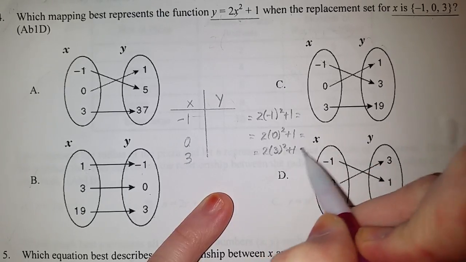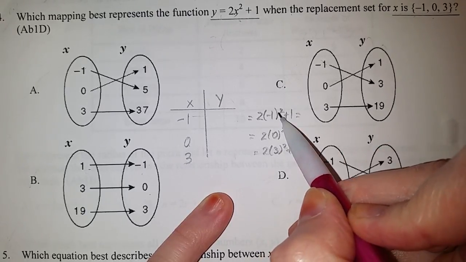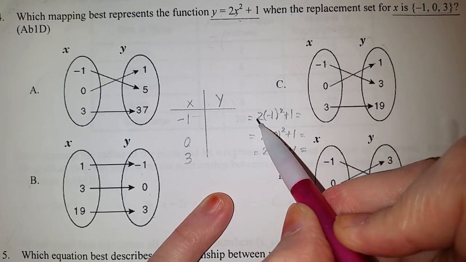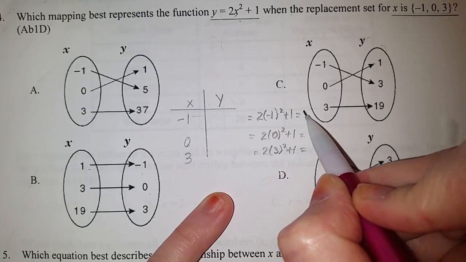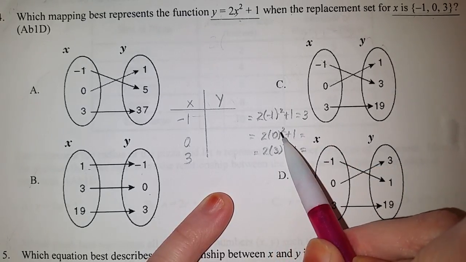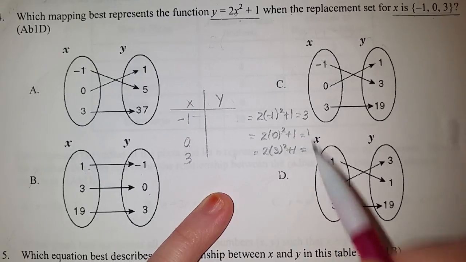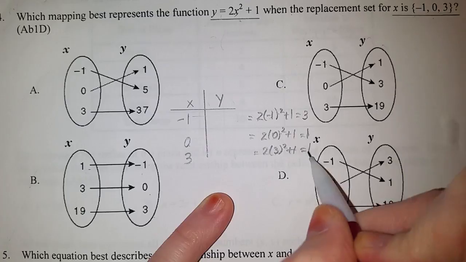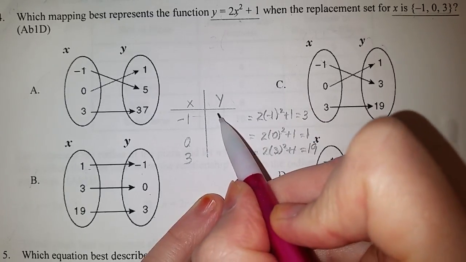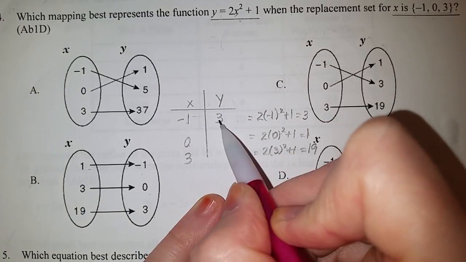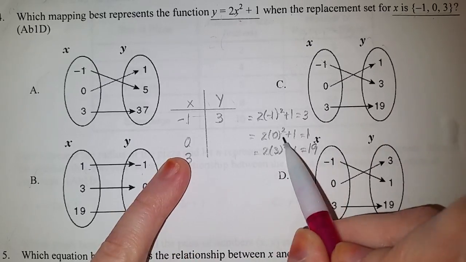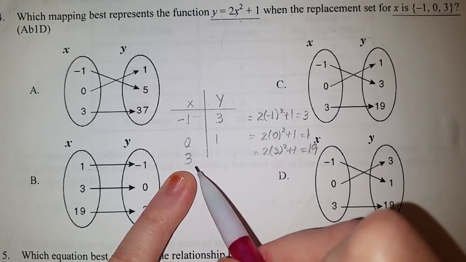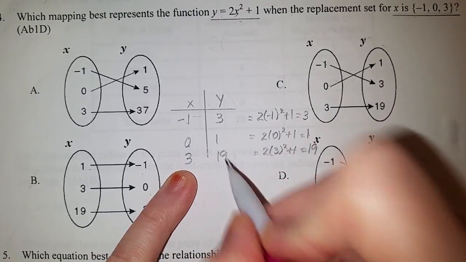Now, let's calculate this real quick. -1 squared is nothing but -1 times -1, which is +1, times 2 is 2, plus 1 is 3. 0 squared is 0, times 2 is 0, plus 1 is 1. And 3 squared is 9, times 2 is 18, plus 1 is 19. So let's fill in the table. For -1 for x, we get y equals 3. For 0 for x, we get y equals 1. And for x equals 3, we get y equals 19.